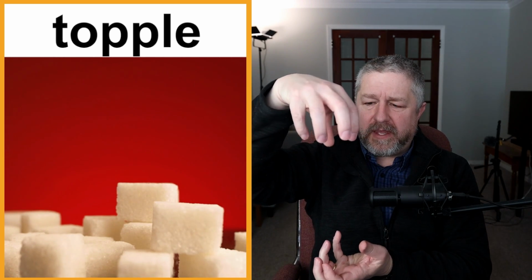And here we have topple. So there's a couple things going on here. A sugar cube falls and hits the other sugar cubes. If you watch, the stack of sugar cubes will wobble a little bit and then it will topple. So topple is anytime you have things either stacked up or something that's relatively high and it falls over. The sugar cubes are a great example.